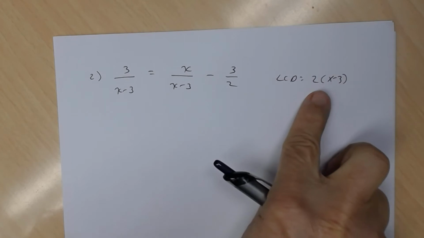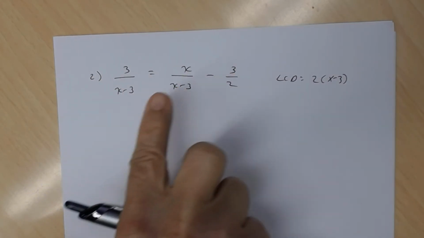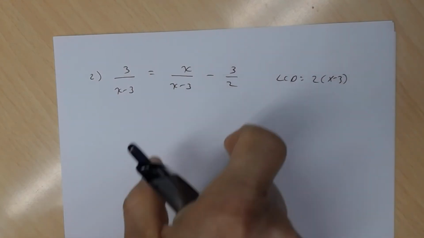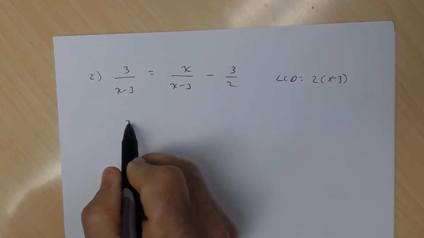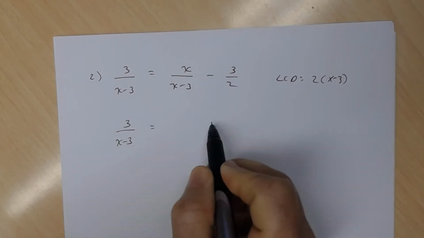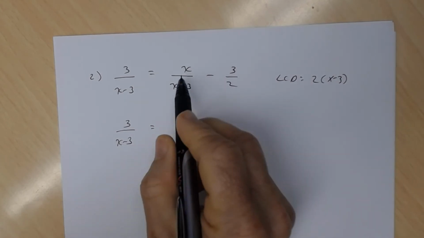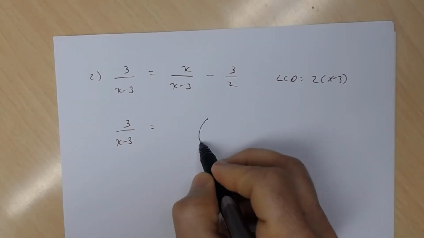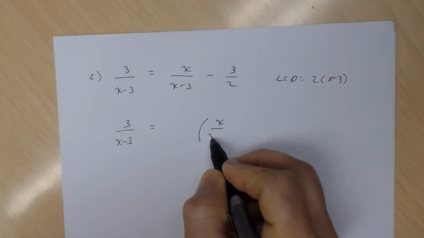Okay, now what you're going to do is take this and clear your fractions. So you're going to multiply both sides by it. Just remember the previous example. This is just one fraction, so I'm going to leave it as it is without parentheses, equal, and I'm going to leave some space here. But see how you have two fractions, so put that in parentheses, because you are going to use the distributive property.